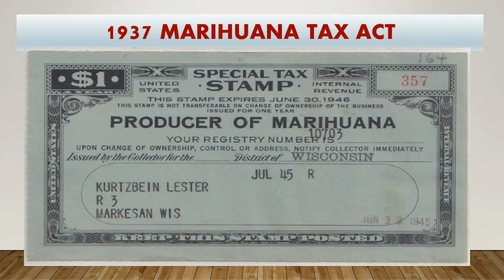Doctors could prescribe marijuana for medical purposes, but had to register and pay prohibitive taxes. Consequently, prescribing marijuana was curtailed.